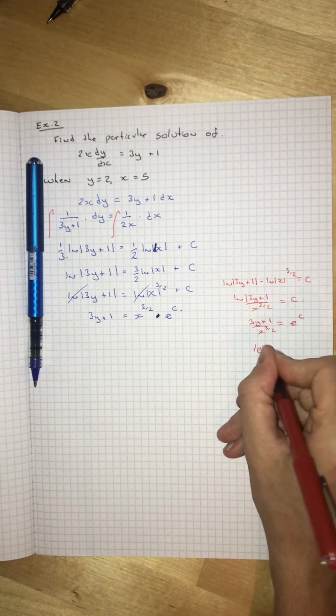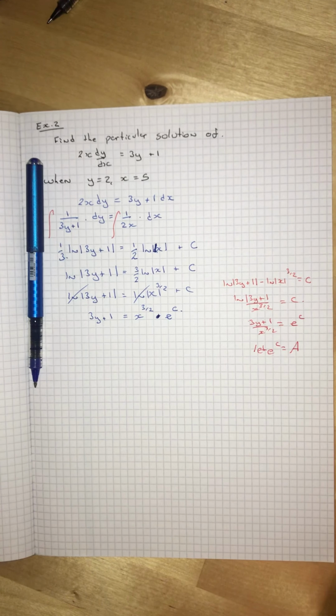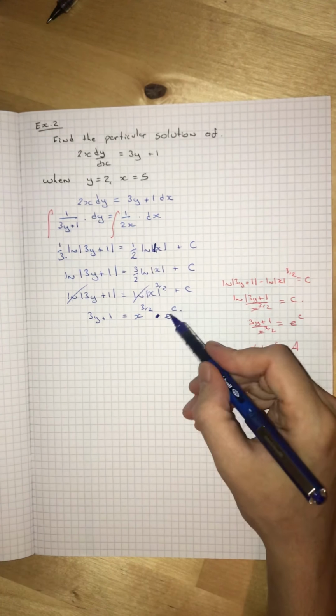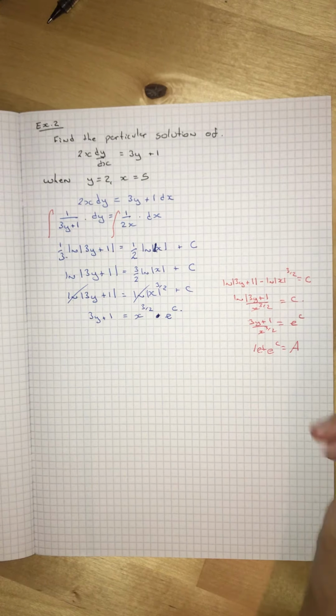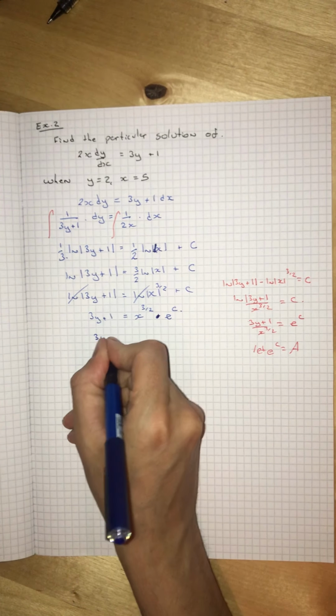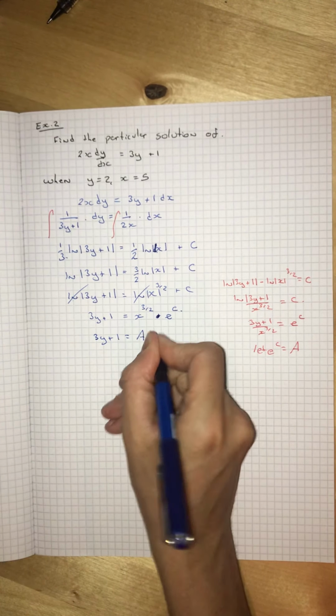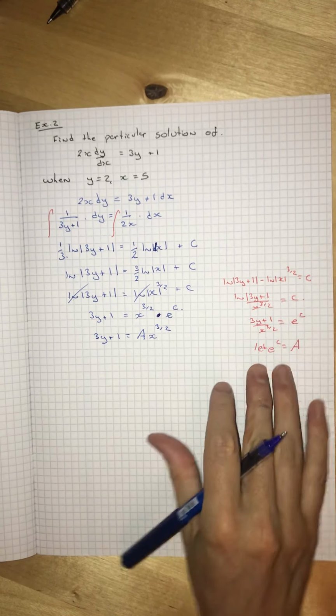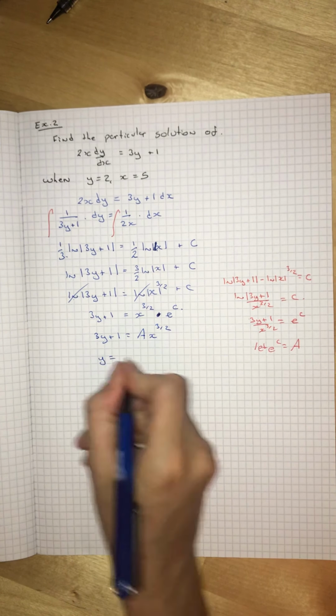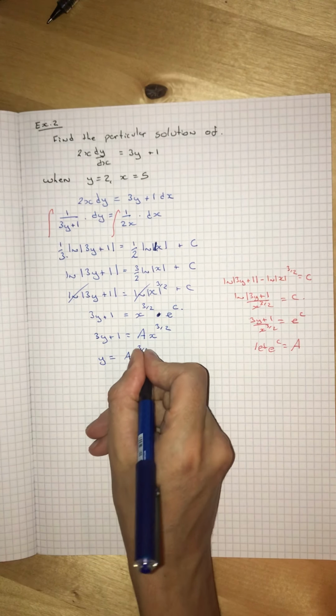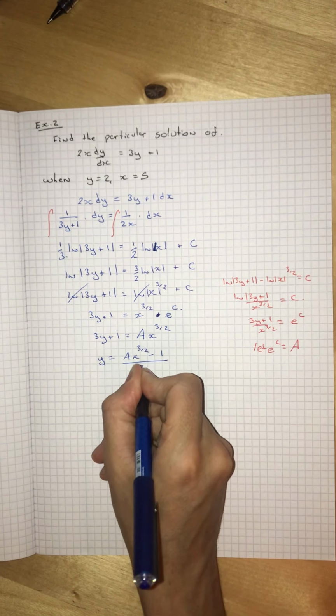Let e to the power c equal a, because a is an arbitrary constant. E to the power of an arbitrary constant is just going to be an arbitrary constant, so let's call it a. So we get 3y plus 1 equals a x to the 3 over 2. So y will equal a x to the 3 over 2 minus 1 all over 3.